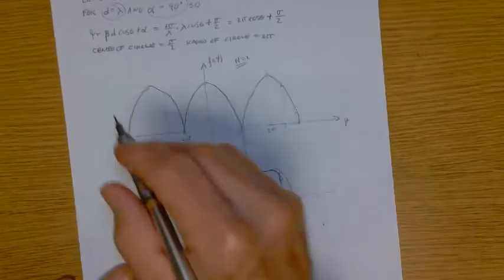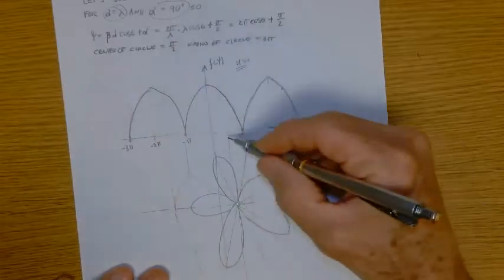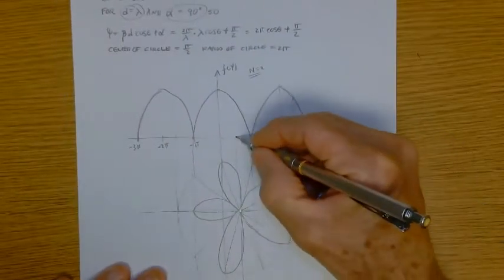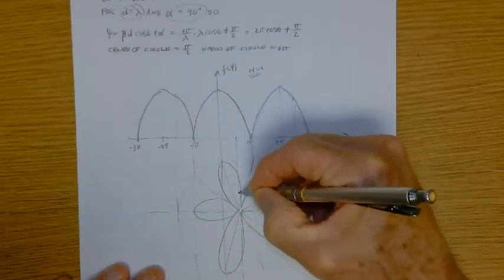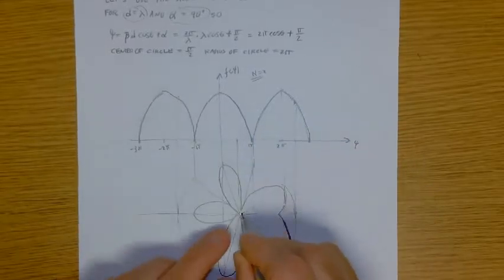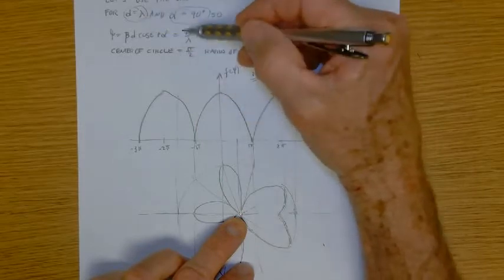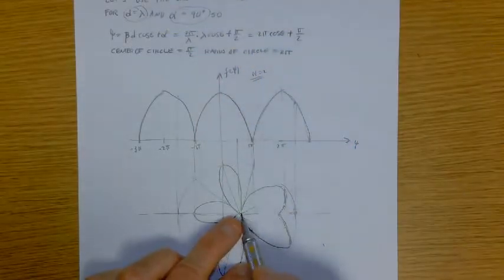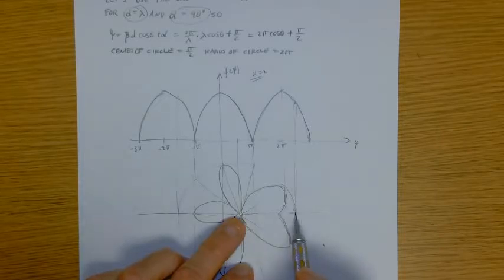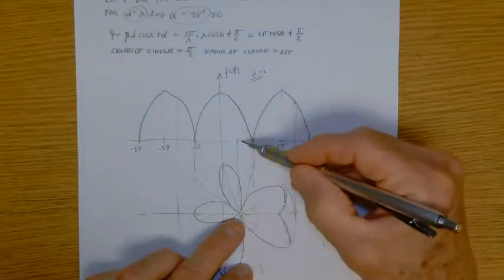Right now my center is going to be at 90 degrees, so that's pi over 2. So I come down here, pi over 2. Then the radius of my circle is 2 pi over lambda times lambda, which is 2 pi. And so that comes out to here.